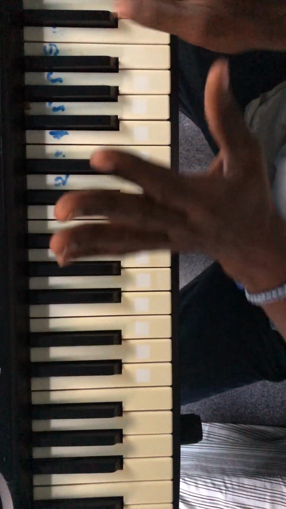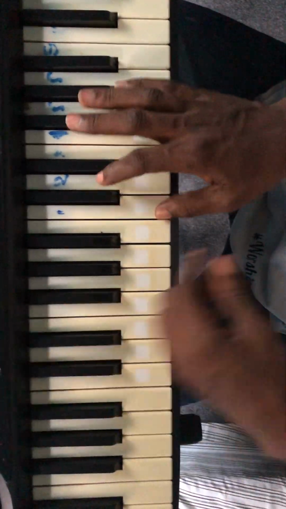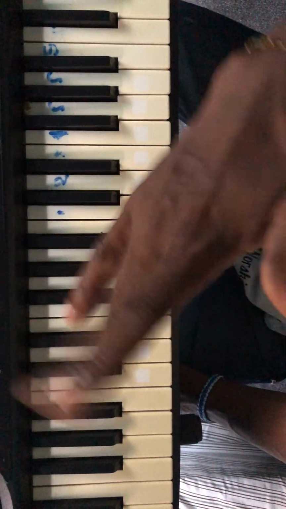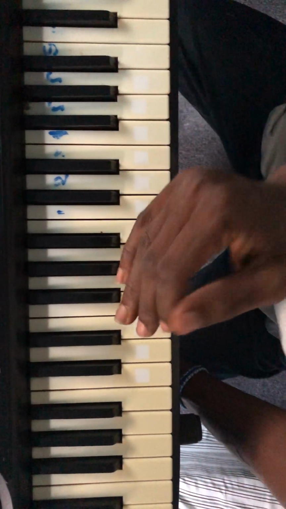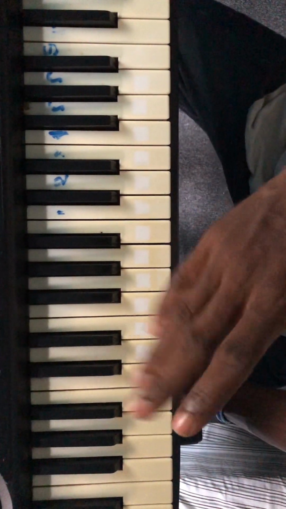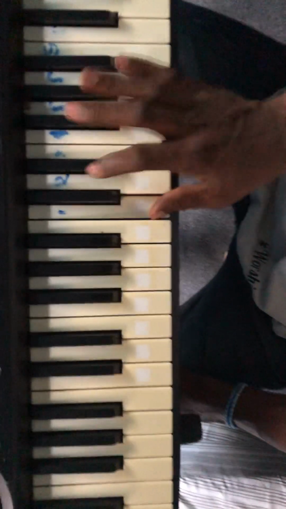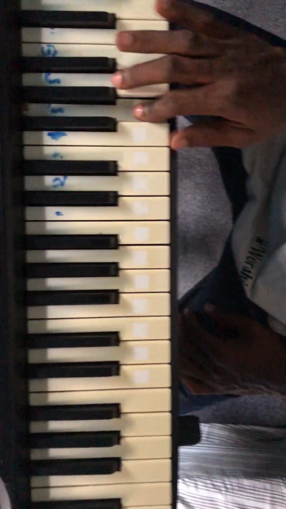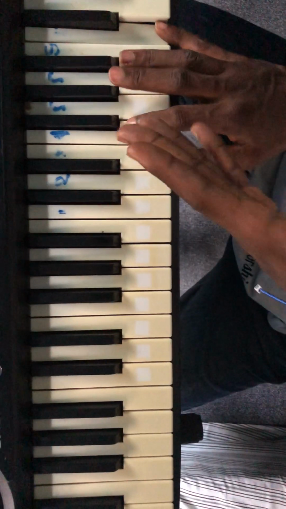Now, let's go to C. Let's leave this relative minor issue. On key C, let's play the key C minor, not C natural minor, C minor, so that you're able to understand. You know that if there is major, there is minor. Now, C major is what? C major is Do, Re, Mi, Fa, Sol, La, Ti, Do. This is C major, right?